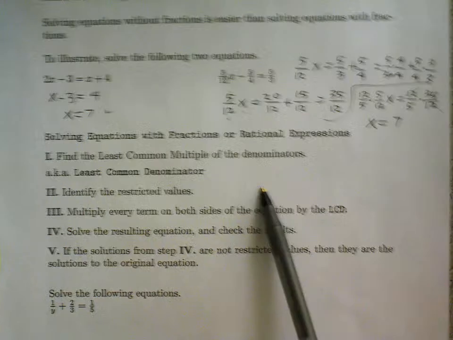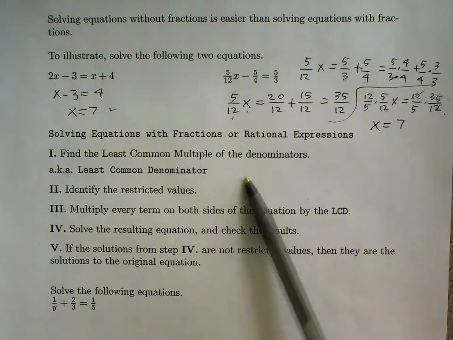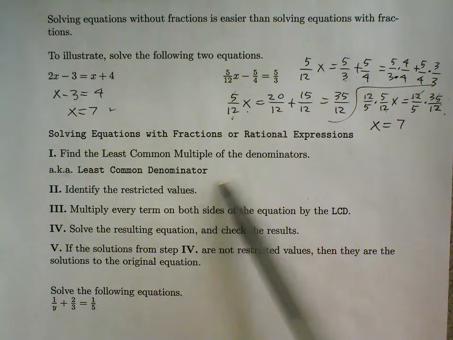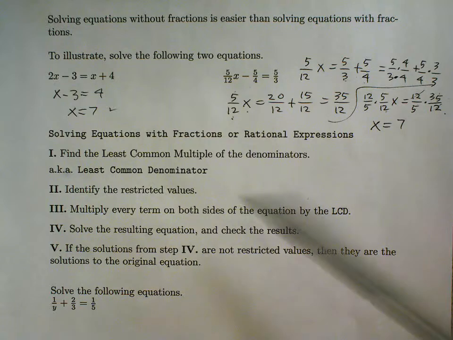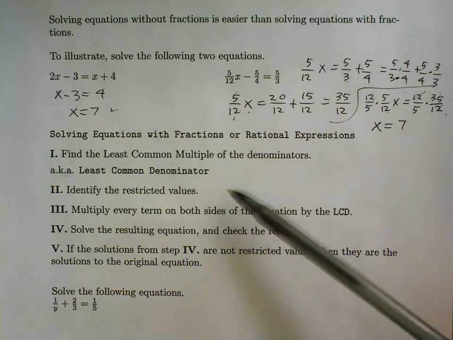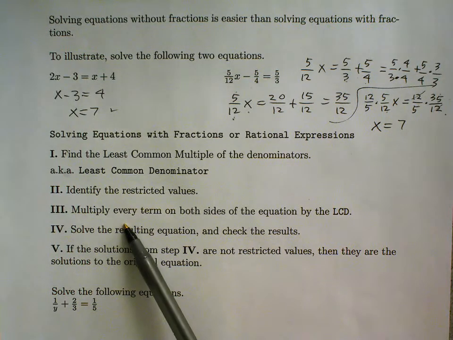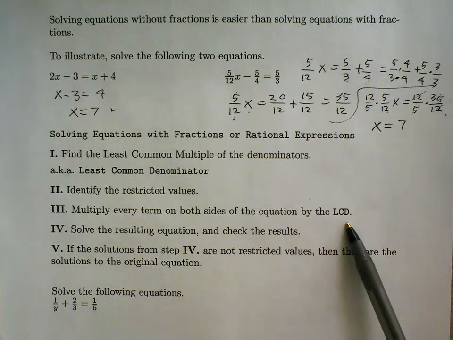First thing, find the least common multiple of the denominators, also called the least common denominator. Identify the restricted values. Then multiply every term on both sides of the equation by the least common denominator.